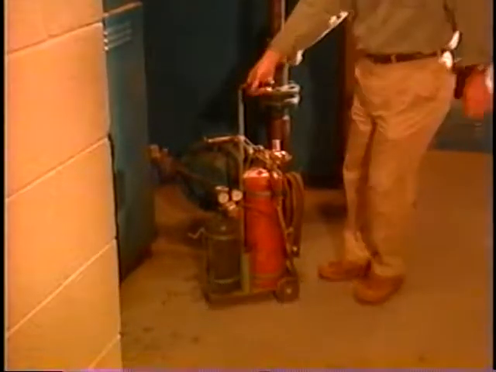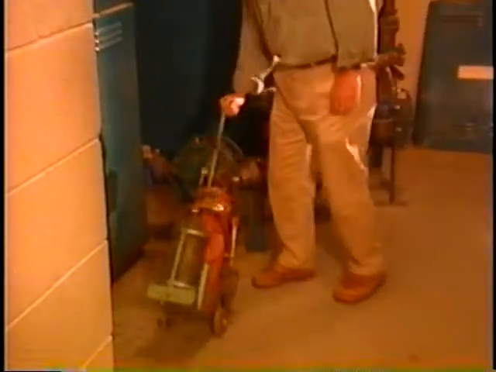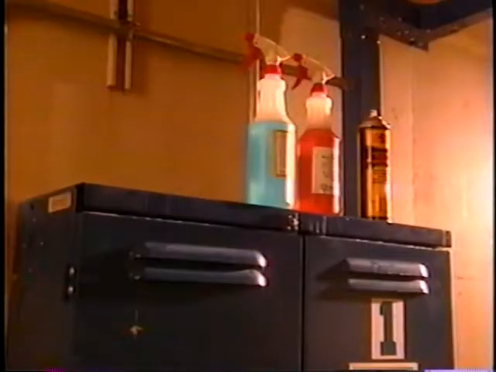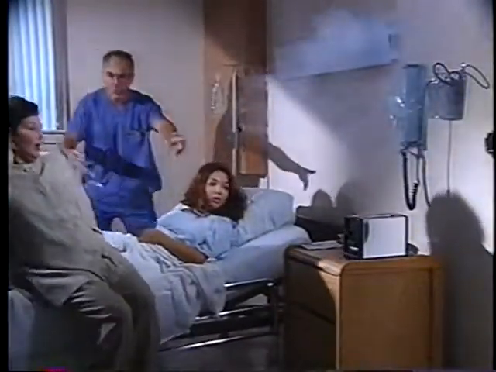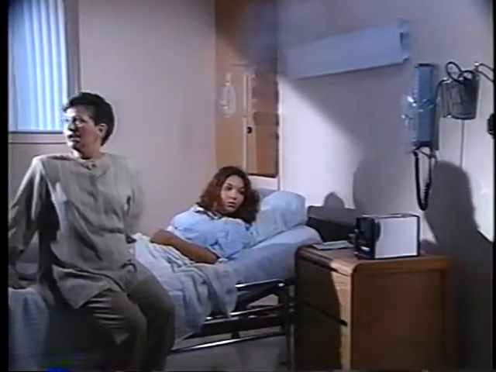Store combustible liquids and gases in designated areas away from heat sources and away from patients. Don't store cleaning fluids in an electrical closet or near any other heat source. Do not allow any spark-producing objects near oxygen in patient areas.